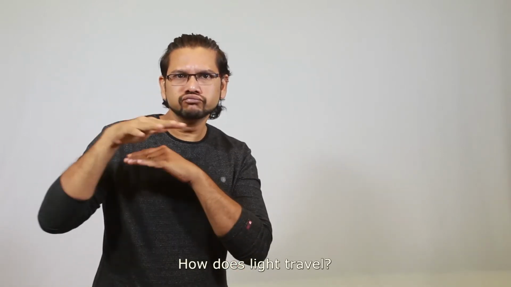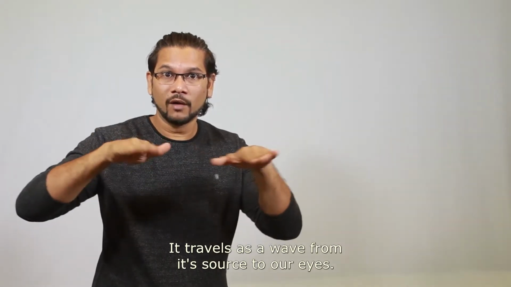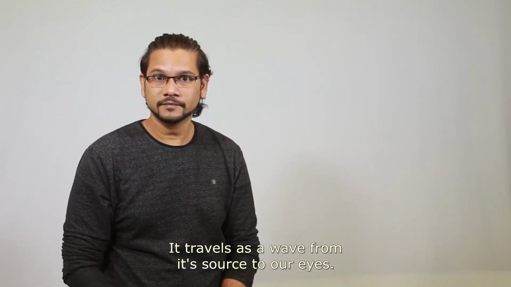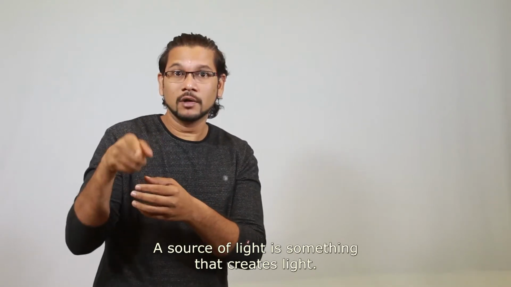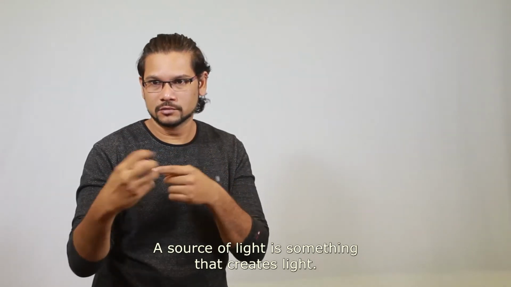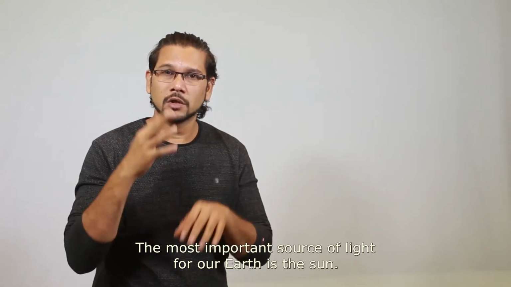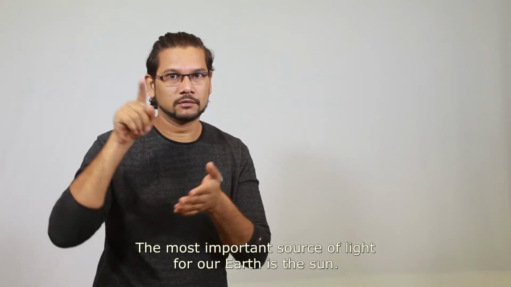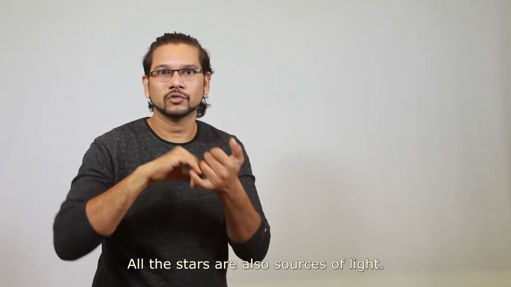How does light travel? It travels as a wave from its source to our eyes. A source of light is something that creates light. The most important source of light for our Earth is the sun. All the stars are also sources of light.